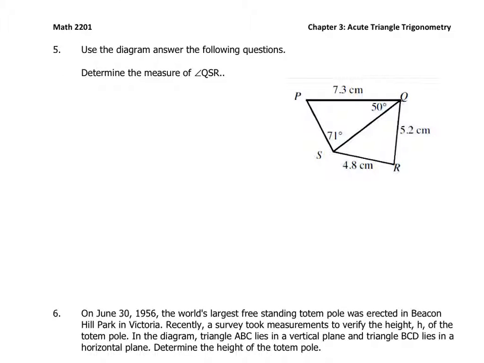Okay, the next question is another question where there's more than one triangle involved, and you're asked to find the measure of angle QSR, which is right here. But if you look at the triangle QSR that contains that angle, you only have two sides and that's it. That's not enough information, because you need at least three pieces of information.